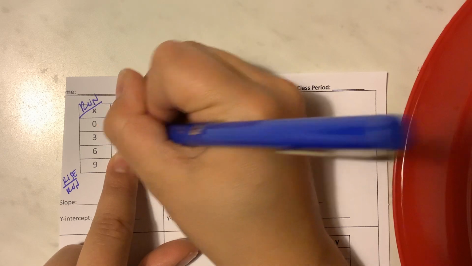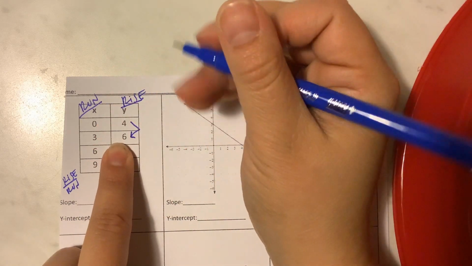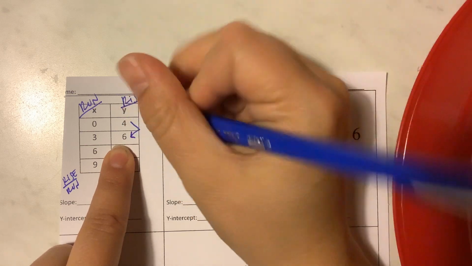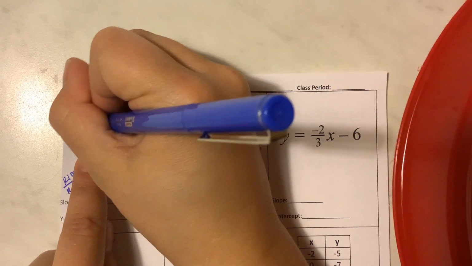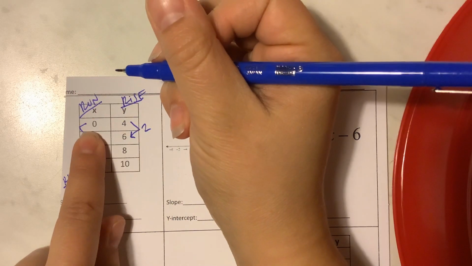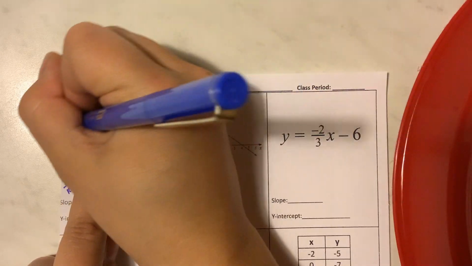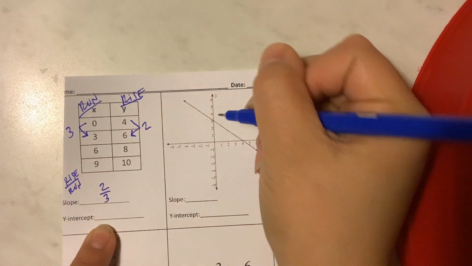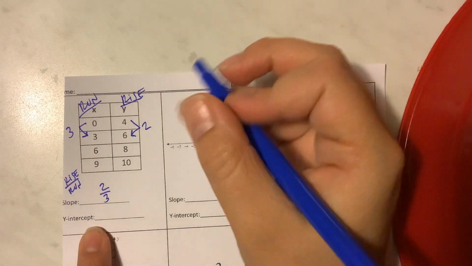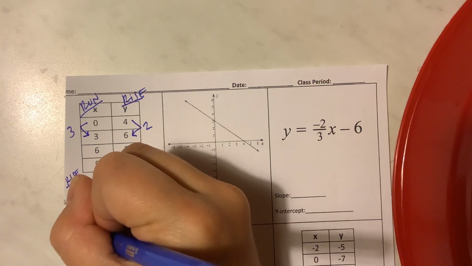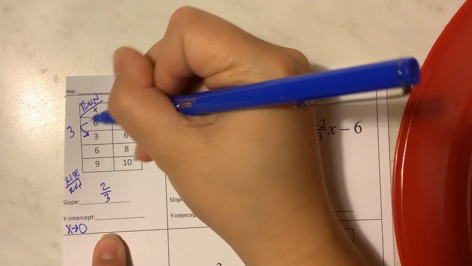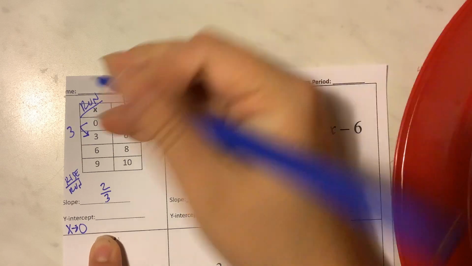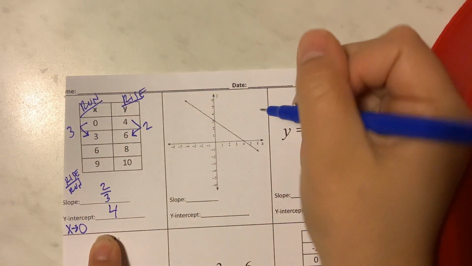So let's figure out how much we are rising from 4 to 6. If you need a little bit of help calculator-wise, you will do 6 minus 4, and that is going up by 2. The run for this is from 0 to 3, which is 3. So our slope, rise over run, is 2 over 3. Our y-intercept is always where x is 0. So here x is 0. The number that it's paired up with is 4, which means that our y-intercept is 4.